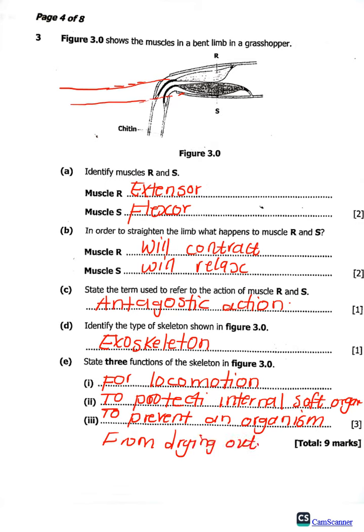Or we can just say it reduces the organism from losing too much water. Okay, let's move on. Let's go to question 4.